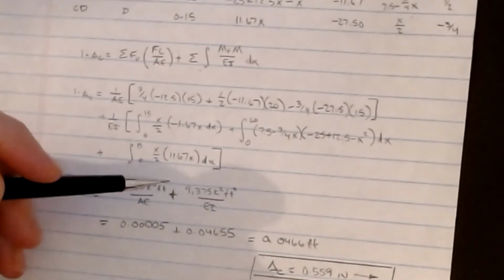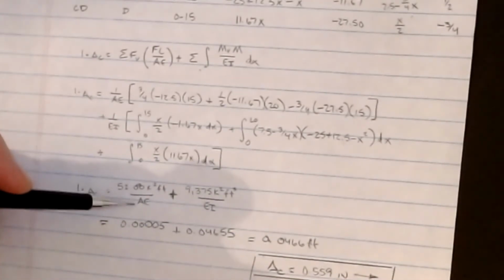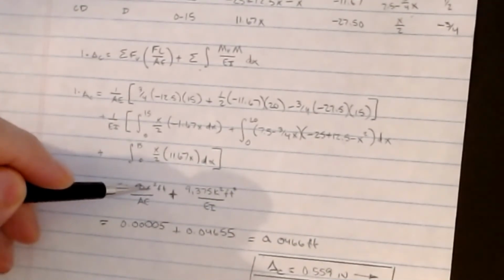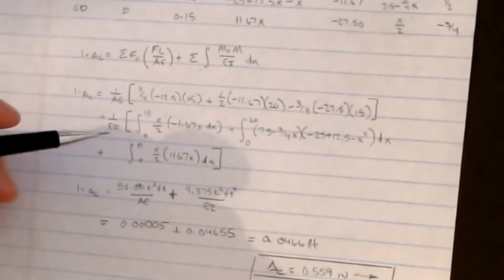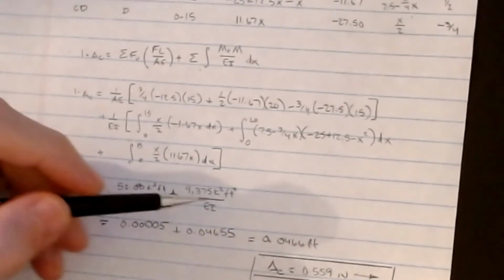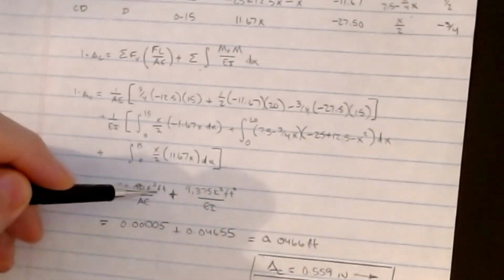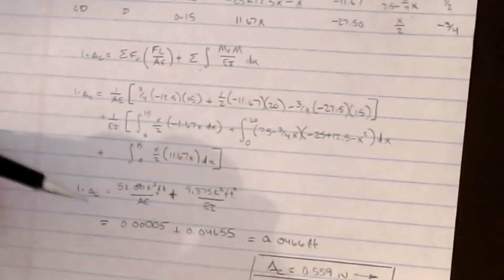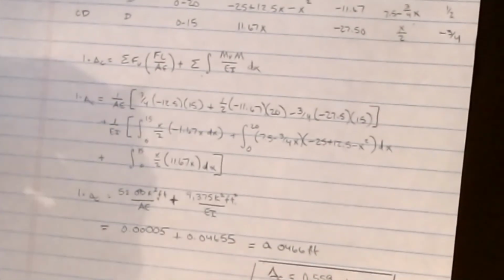Now, if you look at this, we have some drastic differences in numbers, but if I do my units conversion and throw in AE and EI, notice that for AE we end up with a kip squared term, just like we did on this one, but the feet term is only a single foot, not a foot cubed on this guy, just because of the way these units all work out when we evaluate this.